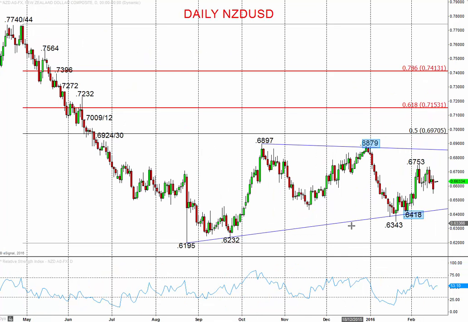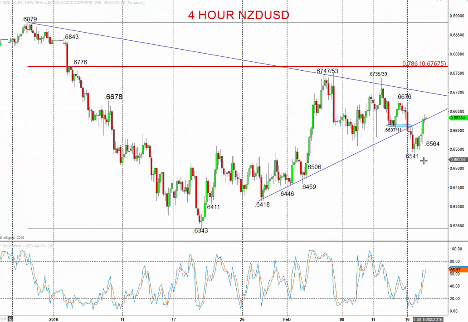Not quite as bullish for New Zealand dollar in here, but a strong rebound on Wednesday has certainly dismissed a more bearish tone. We see the broader range here defined by 68.79 and 64.18, but definitely a bias back up towards the higher end of that range, with the immediate focus on this February high here at 67.53, which we'll see better now on the intraday chart.